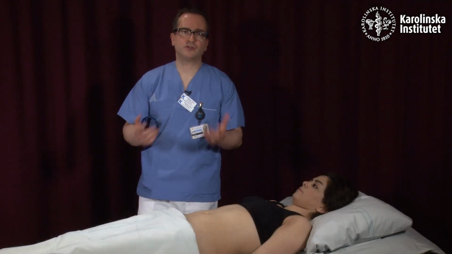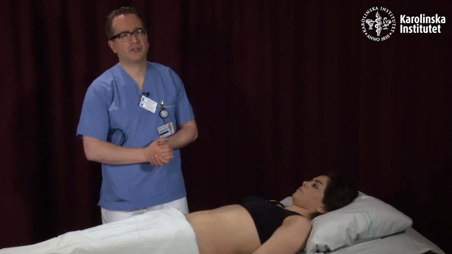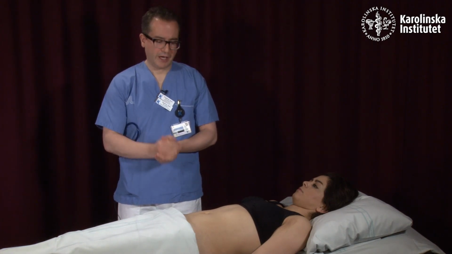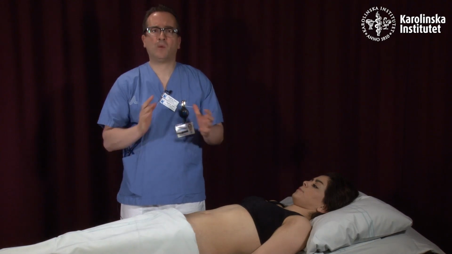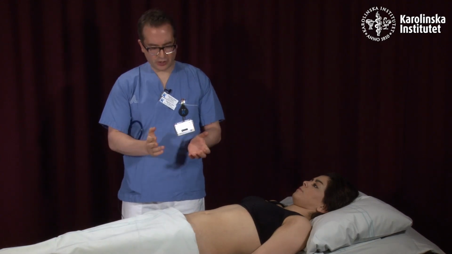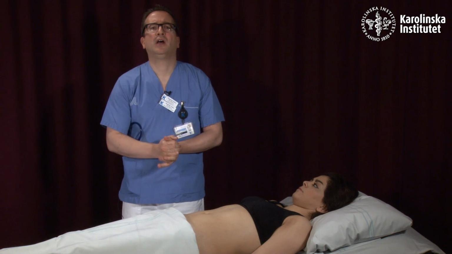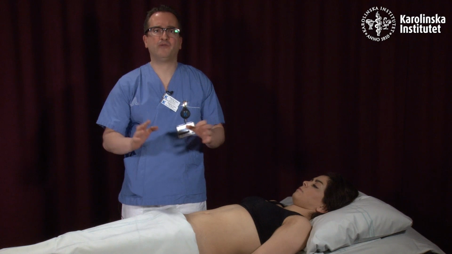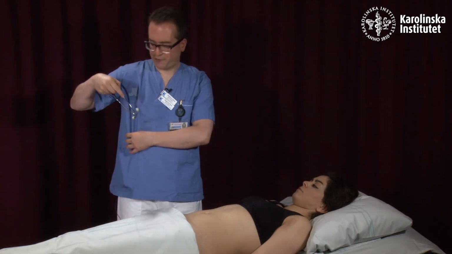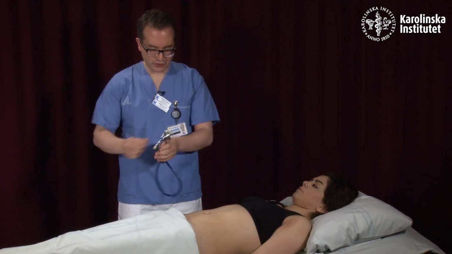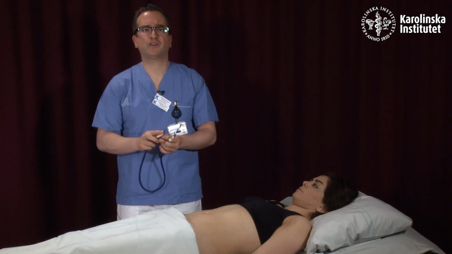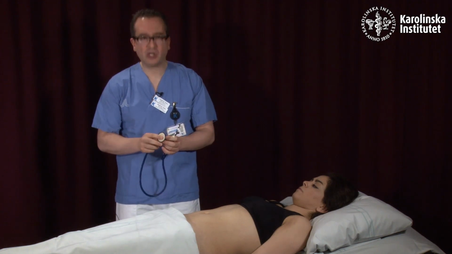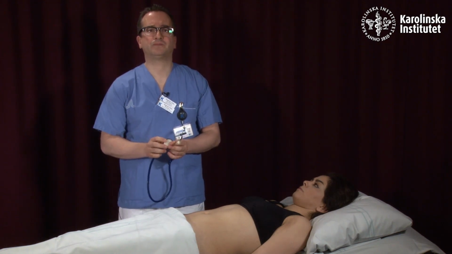The next step is auscultation. Auscultation gives you important information about the motility of the bowel. It is absolutely required that it's quiet in the room, so turn off the radio or TV and make sure that you really have a quiet room to do a perfect auscultation. Before you start the auscultation, make sure that you have cleaned the stethoscope with alcohol and warm it up. Especially in winter time, it can be very cold and unpleasant for the patient.